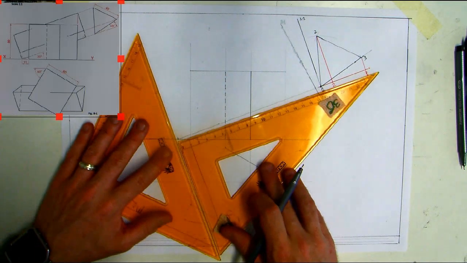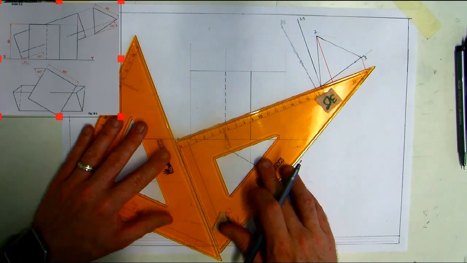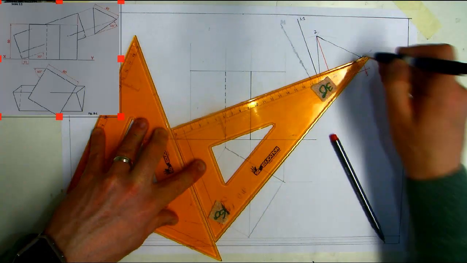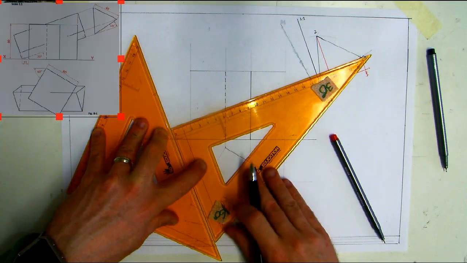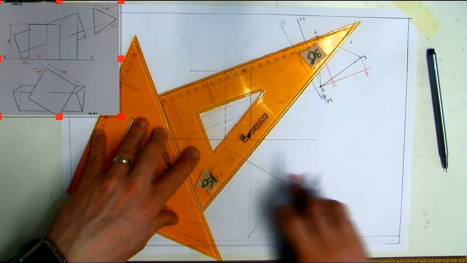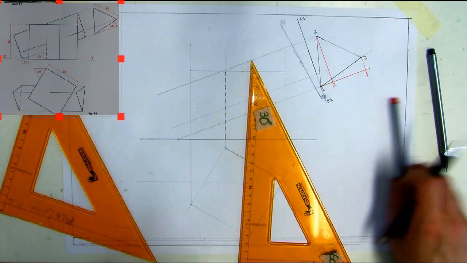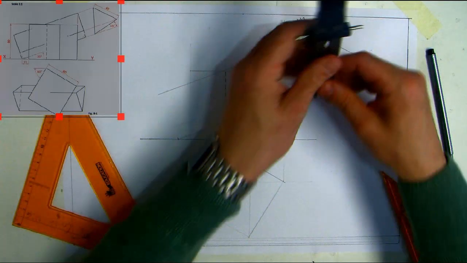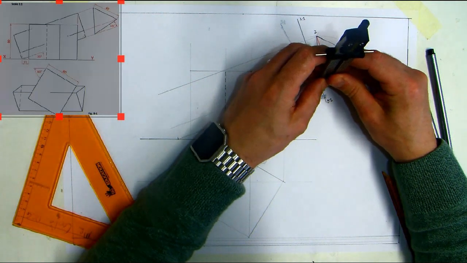So I'll take my 20 degree inclination. I'll slide it up to point number 3 and I'll continue it down. Slide it up to point number 2, continue it down. Then I'll take with my compass those distances of 1 to 2, 1 to 3.